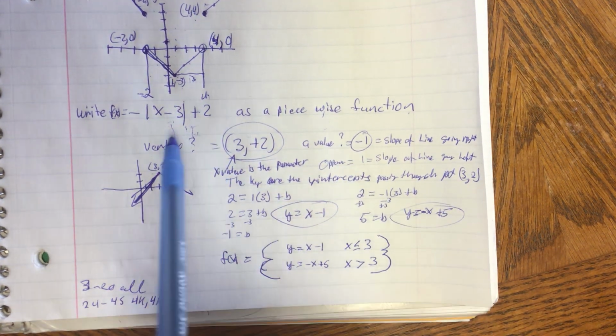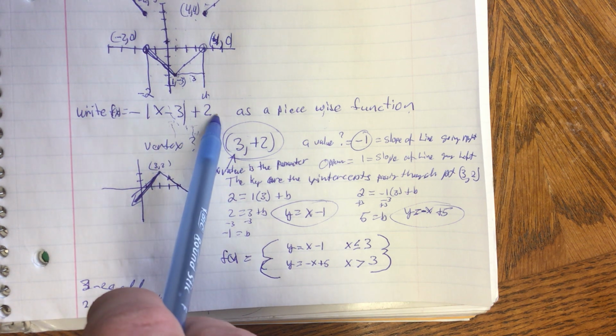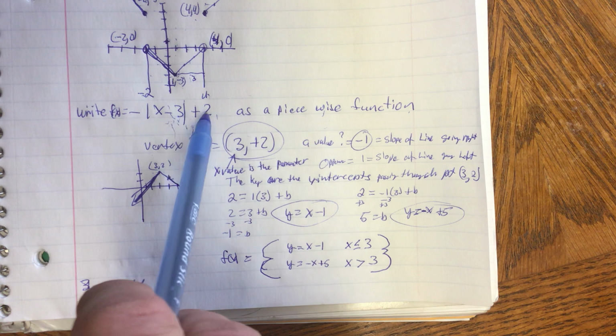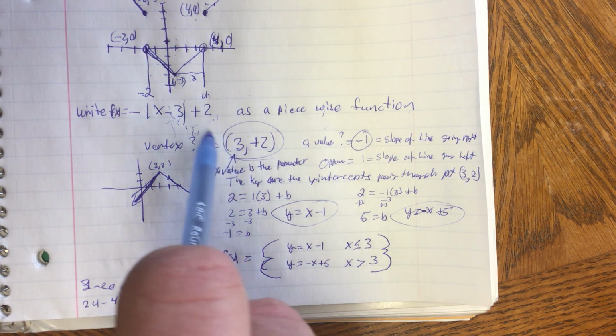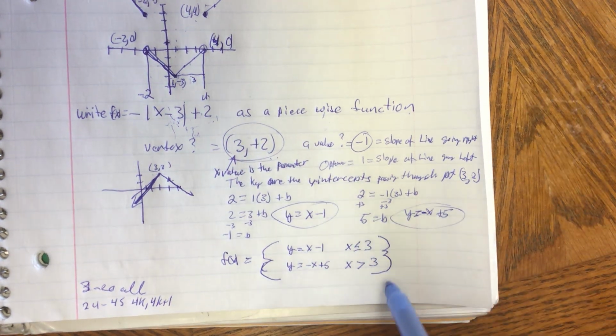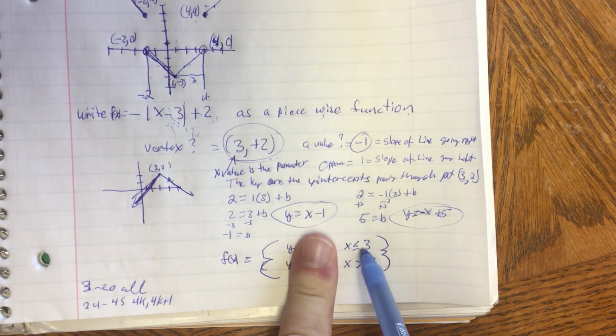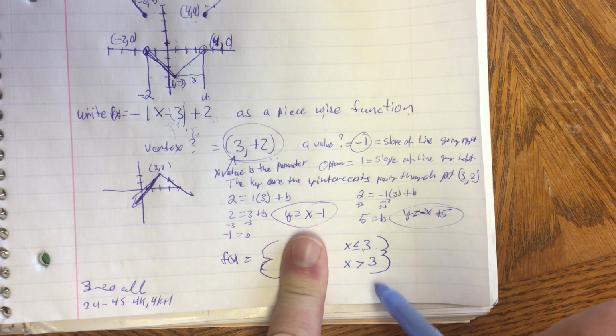Well, first I've got to start by doing the vertex, obviously. So the vertex is (3, 2), right? Opposite of -3 is 3, positive 2. So once I have the vertex, that x value is going to create my parameter. So I could write this right now. I'm going to do whatever function will create a line to the left of 3, and whatever function creates a line to the right of 3.